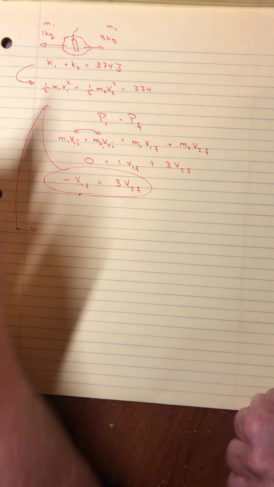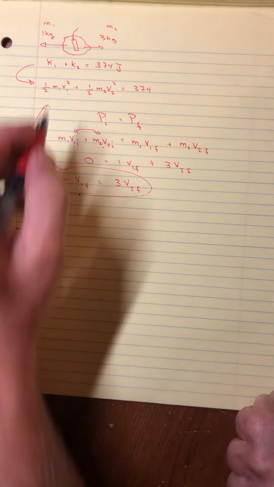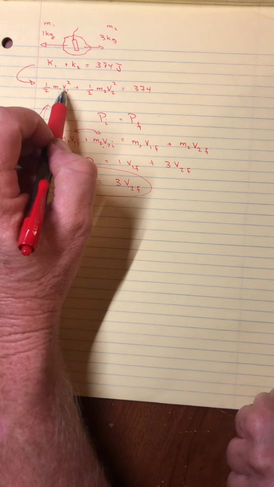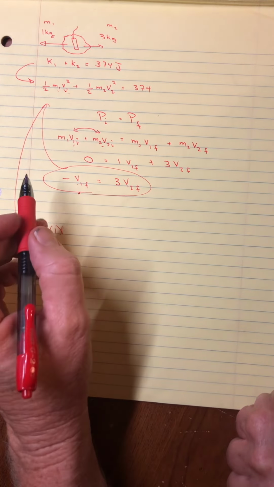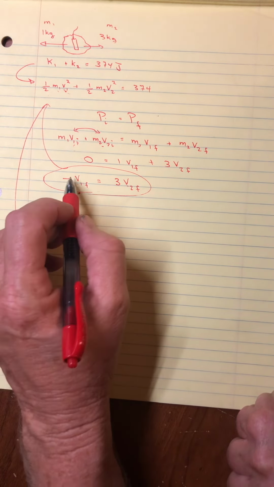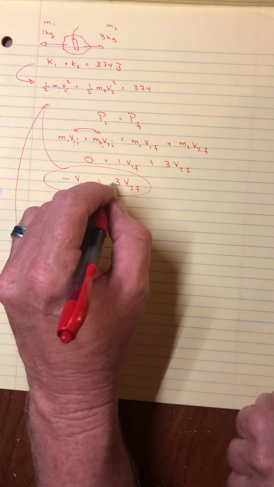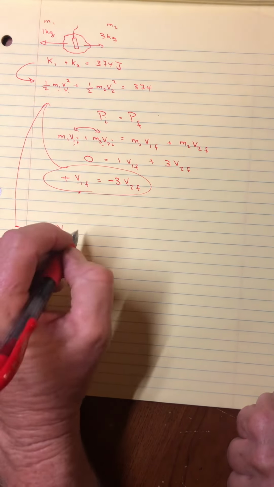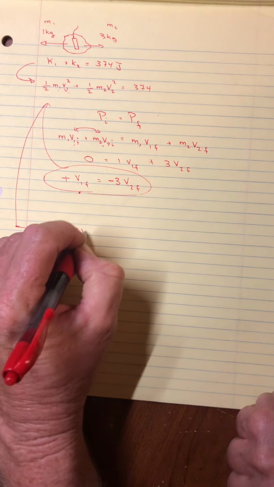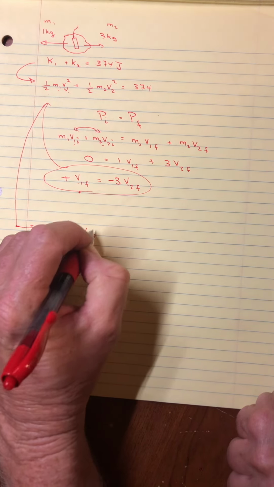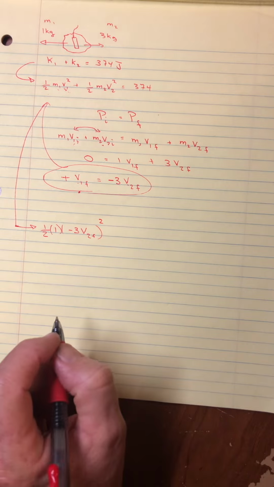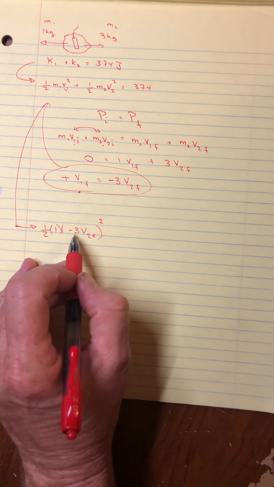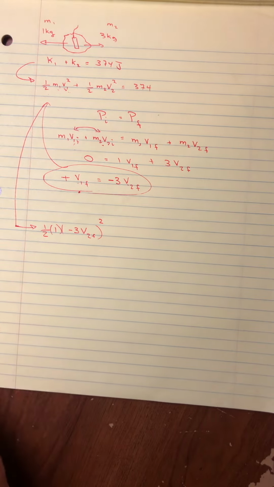So I'm going to put a 1/2, the mass m1, and then the speed of number 1 squared. I don't know if it matters whether I put the negative on that side, giving this -3, but either way, you're going to square it, and the negative goes away.